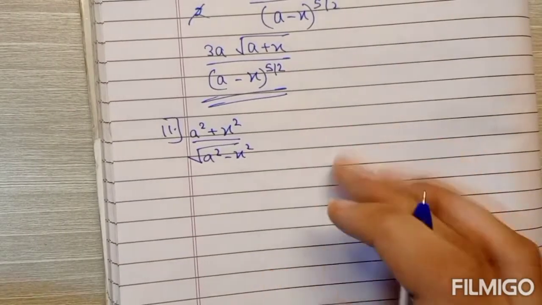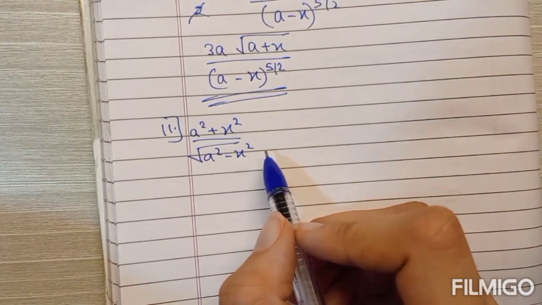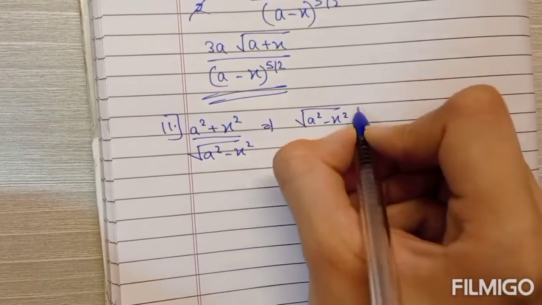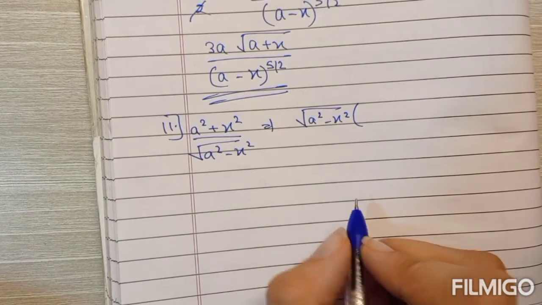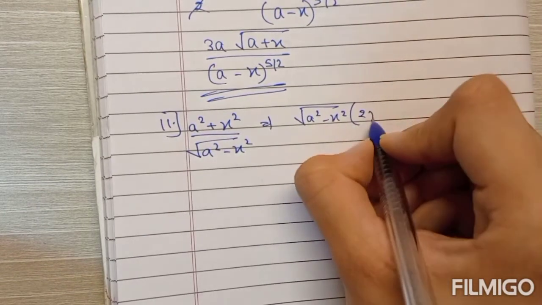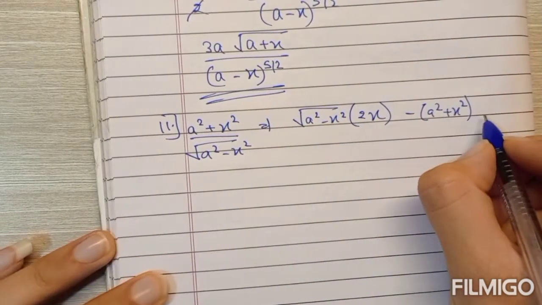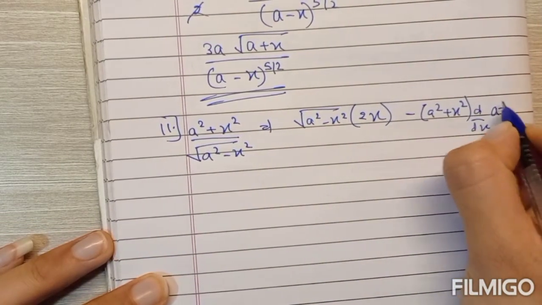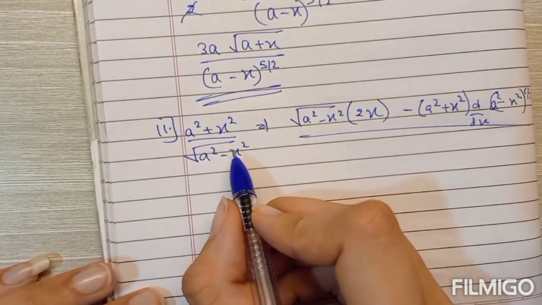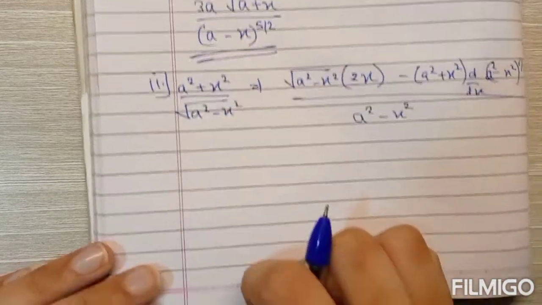Okay, so now we have the 11th question, which is (a square plus x square) upon root a square minus x square. Again, we use the u by v rule. So we have root of a square minus x square into the differentiation of the numerator. Again, a square is a constant and the differentiation of x square is 2x, minus a square plus x square into the differentiation of a square minus x square raised to half, upon the square of the denominator, which here will be a square minus x square because it's raised to half anyway.